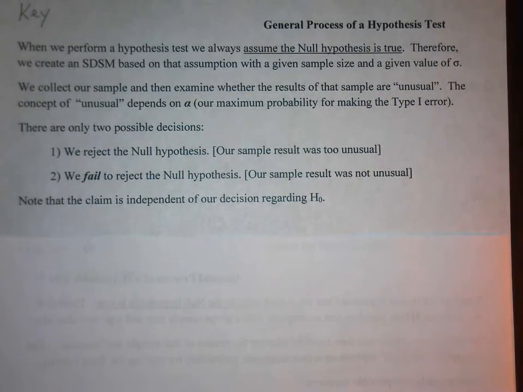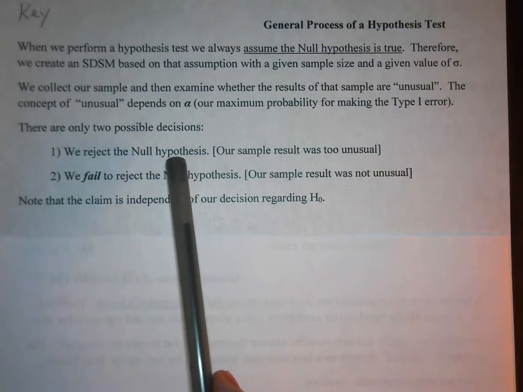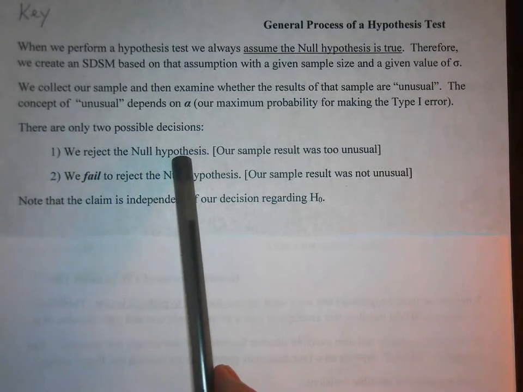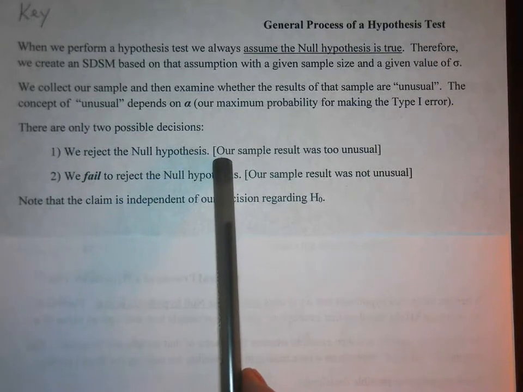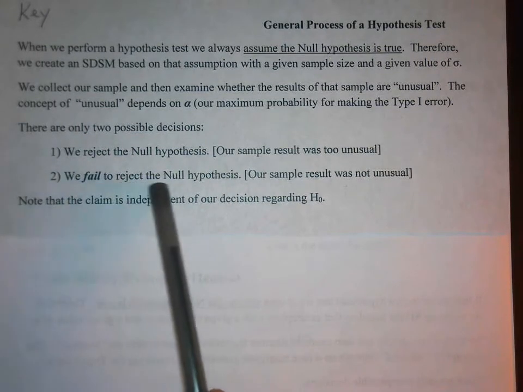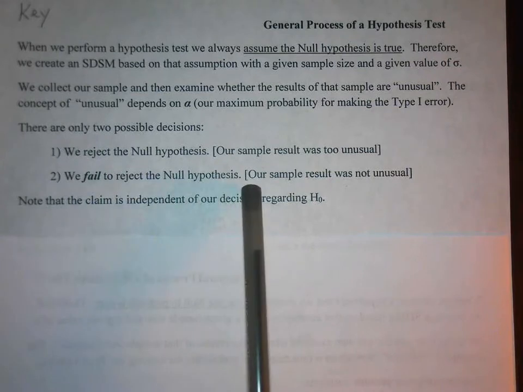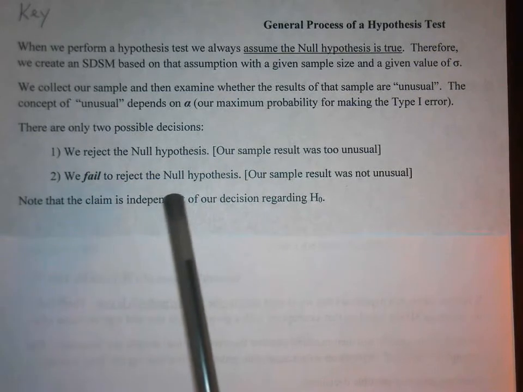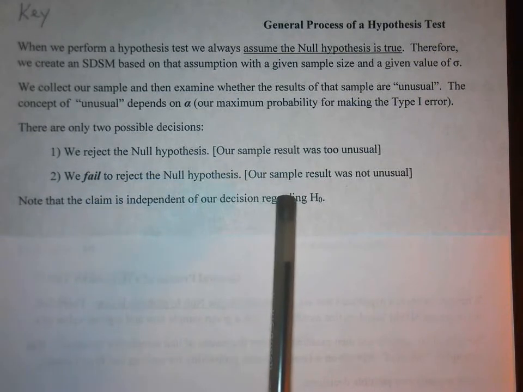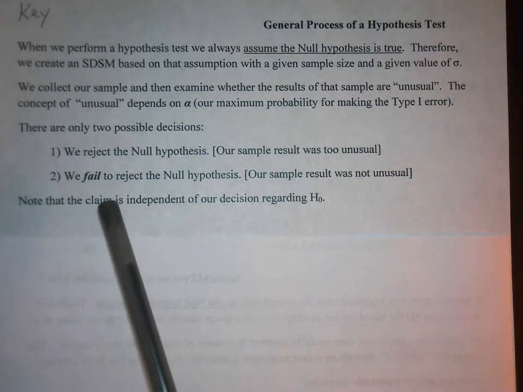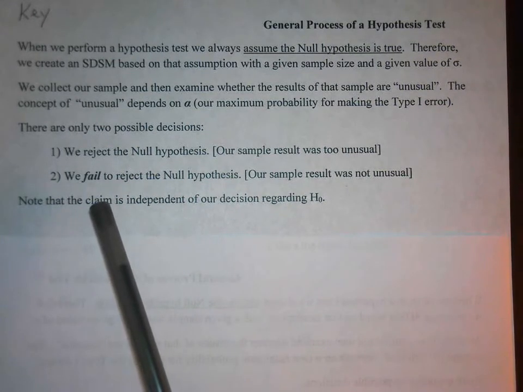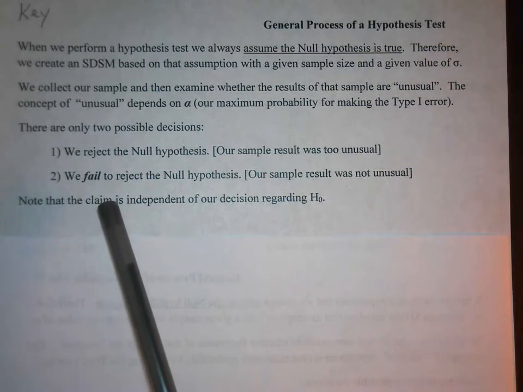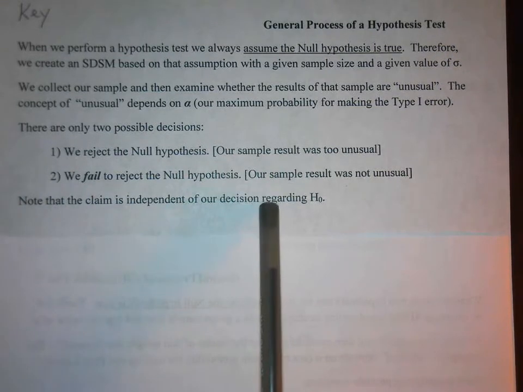Okay, and remember, we form our hypotheses, and then we have two decisions. We either reject the null hypothesis, which meant our sample result was too unusual, or we fail to reject the null hypothesis. Our sample result was not unusual. Okay, and we'll get to more of what that means in a few minutes. And remember that the claim is independent of our decision regarding H0. So it doesn't matter whether the claim was the null hypothesis or the alternative hypothesis. That doesn't matter when you make your decision regarding H0.